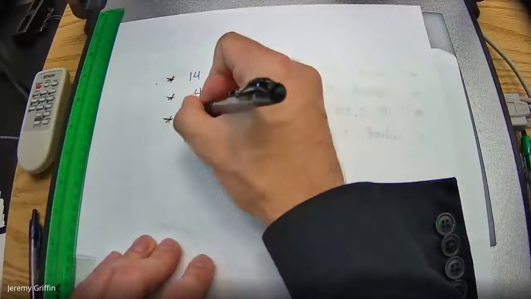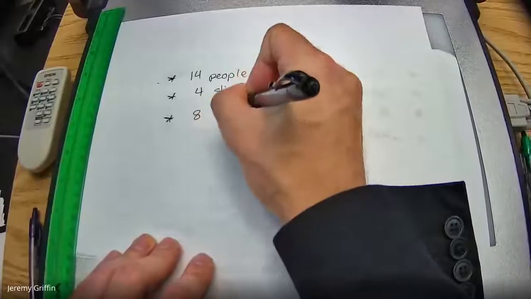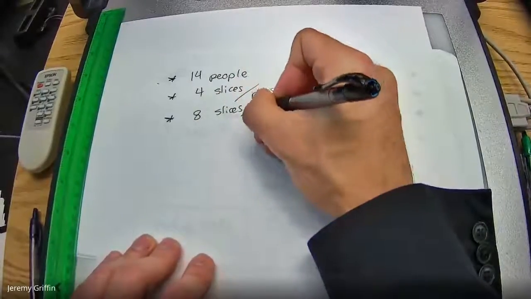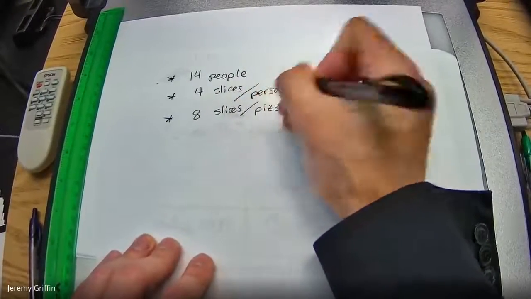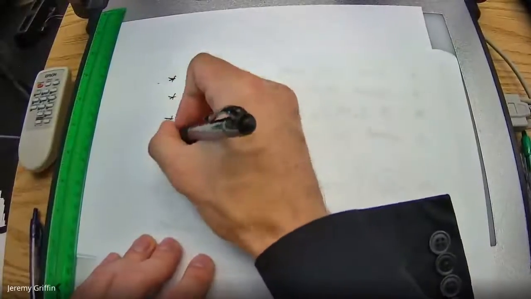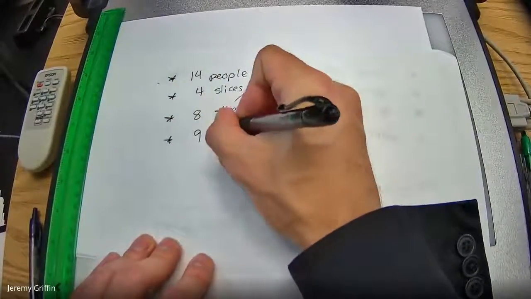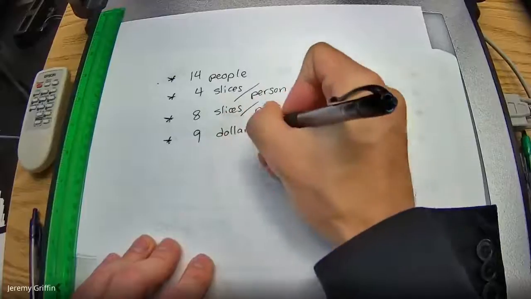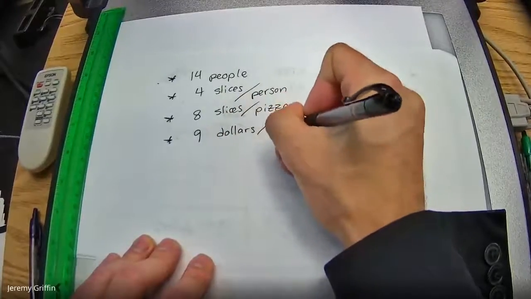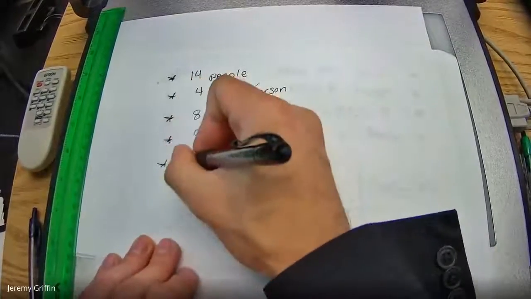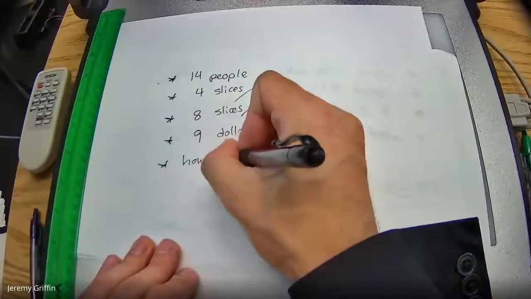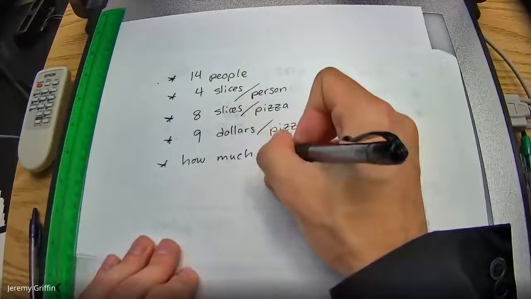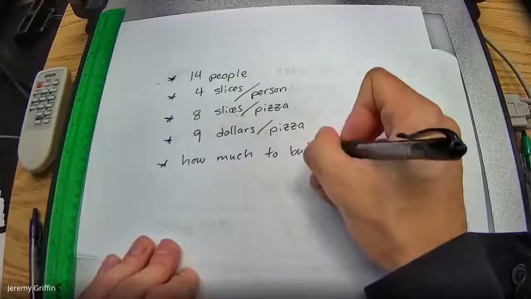I know that there's 8 slices per pizza. And I know it's going to be $9 per pizza.